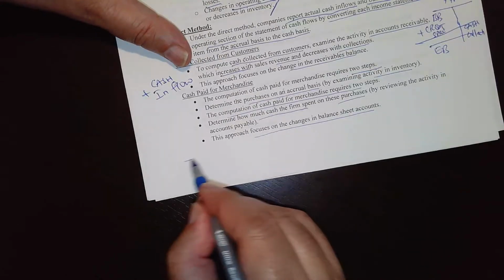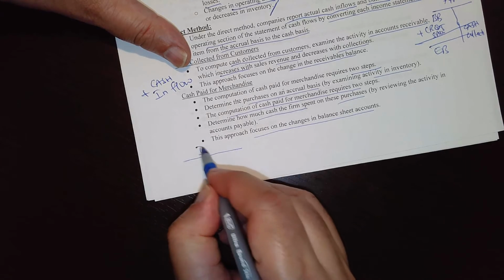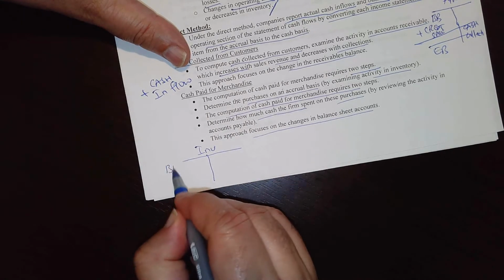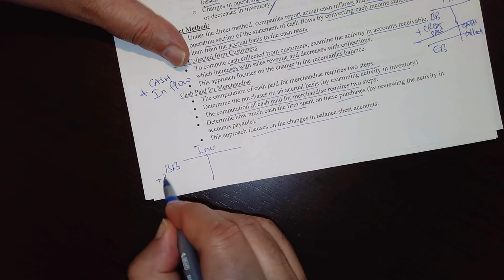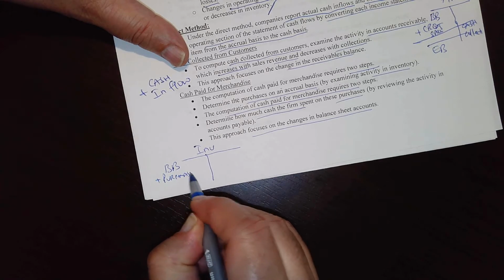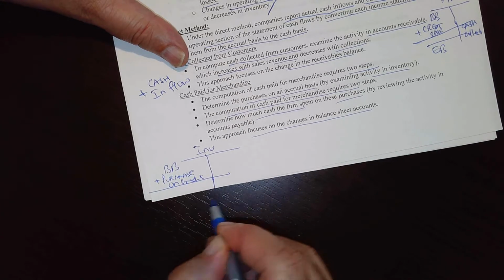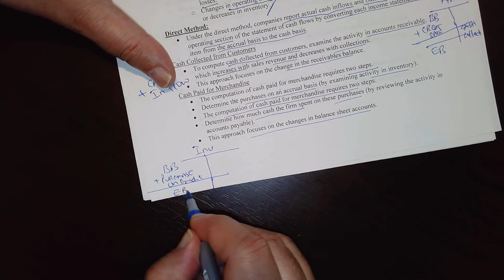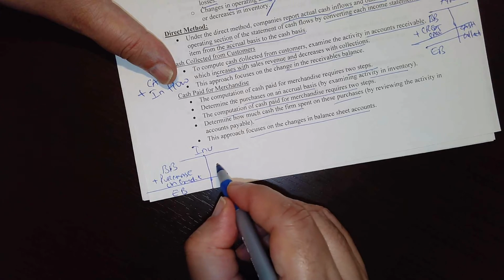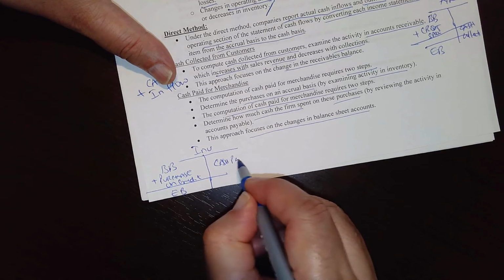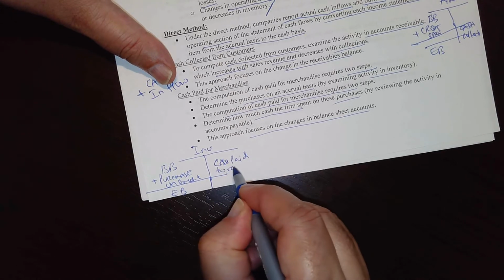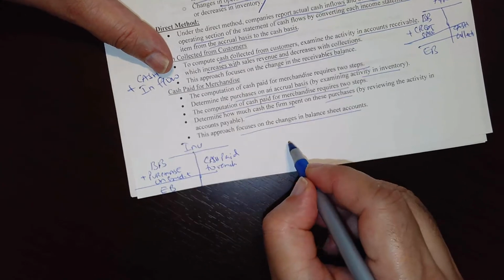So you have two balances. You have inventory, with a beginning balance, and then you have purchases on credit, and then you have the ending balance here, and then here is the cash paid to vendors. Same with the accounts payable.